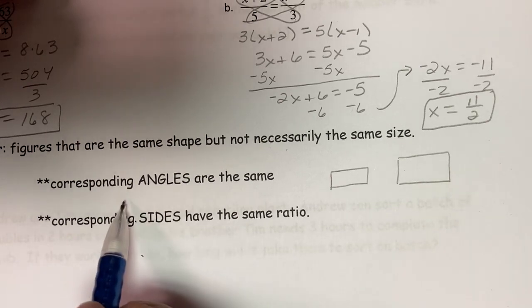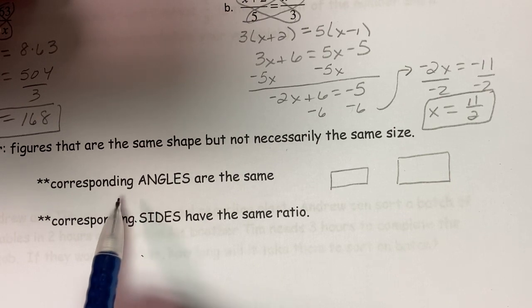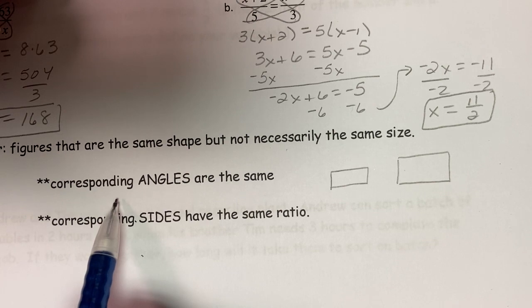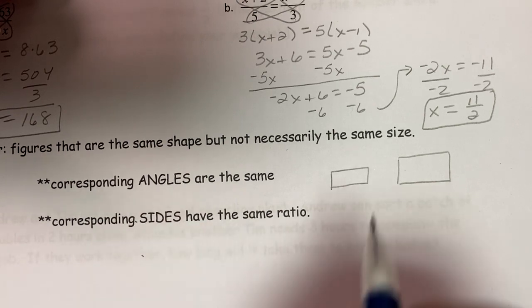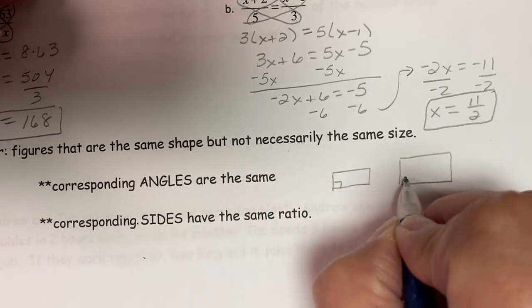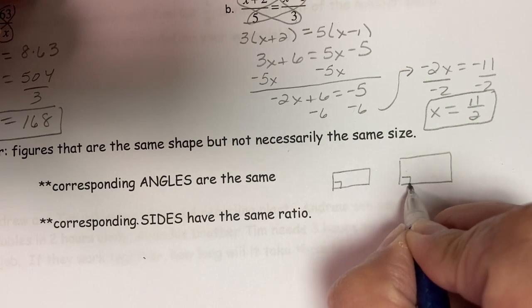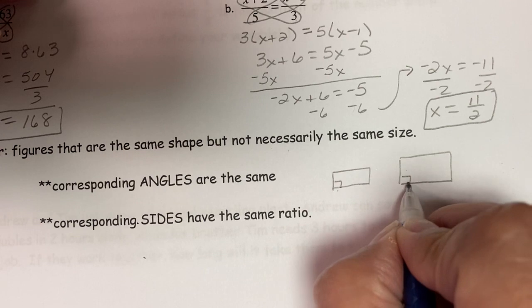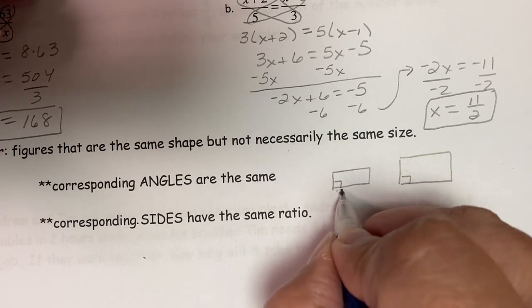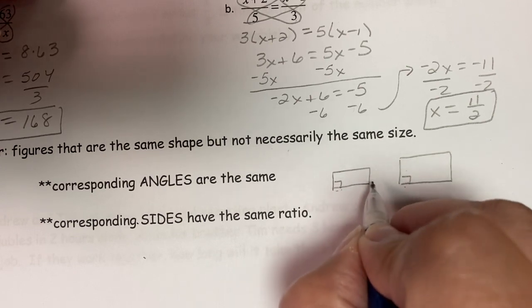So what it really means geometrically for triangles or for any pair of geometric figures to be similar is that their corresponding angles are the same. You can see that those angles, well, that's a rectangle, so they're both right angles. These are corresponding because they're at the same place in the rectangle.